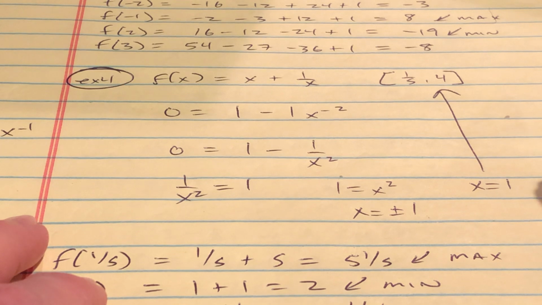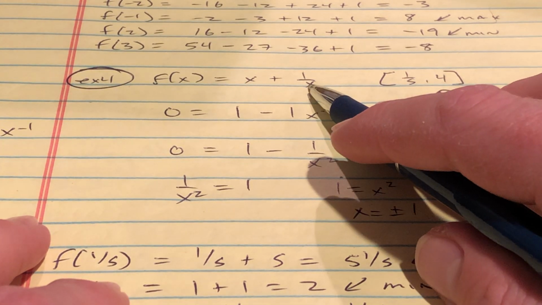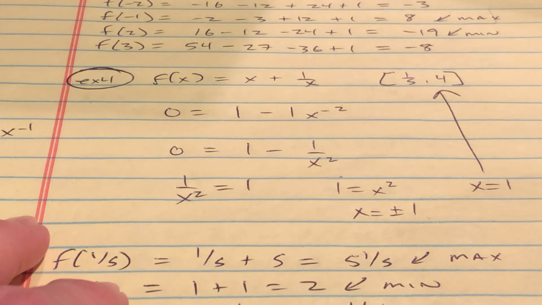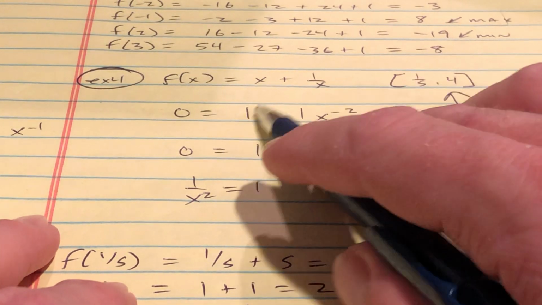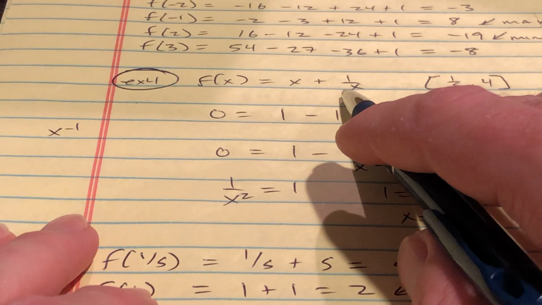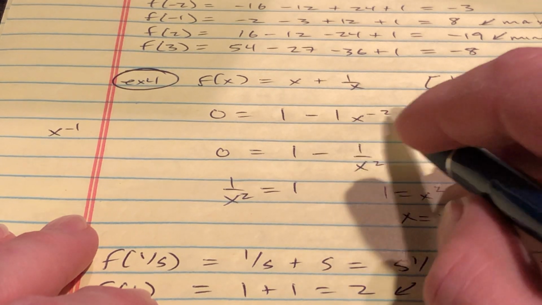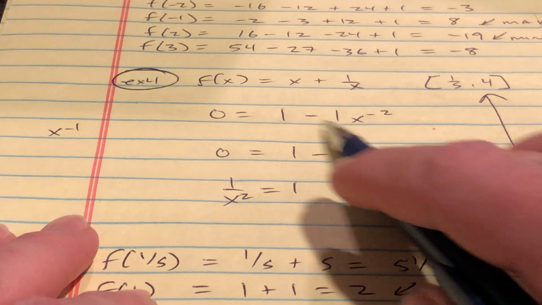F of x is x plus 1 over x on the interval 1/5 to 4, because 0 makes us undefined. So just after 0. This is really x plus x to the negative first. So when I take the derivative of x plus x to the negative first, I'm going to have 1, then minus 1 times x to the negative second, which is that. I'm going to move this over.